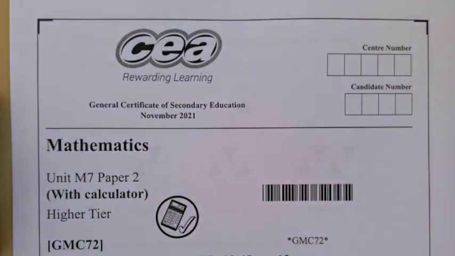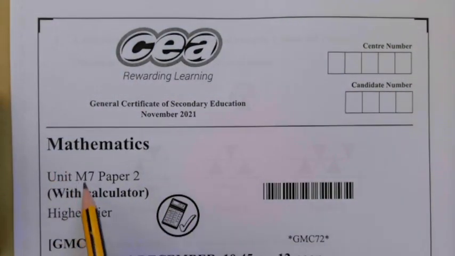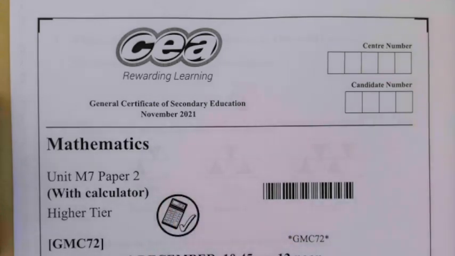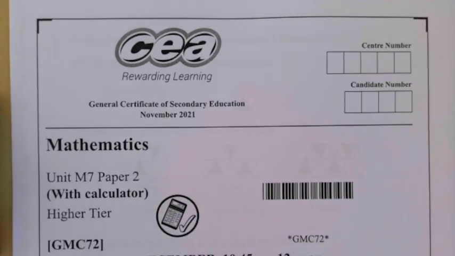This is a CCEA paper. This is MAS and it's M7 paper 2. That's the calculator part of it, and it's from November 2021. So let's take a wee look then at the first question.